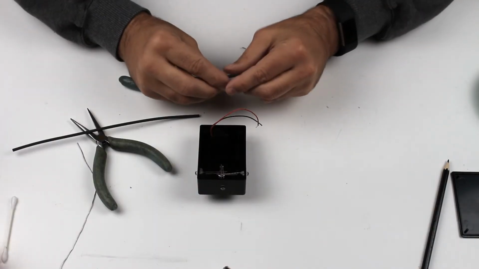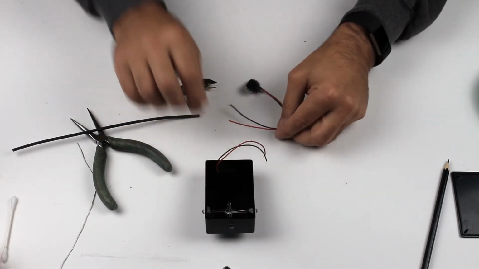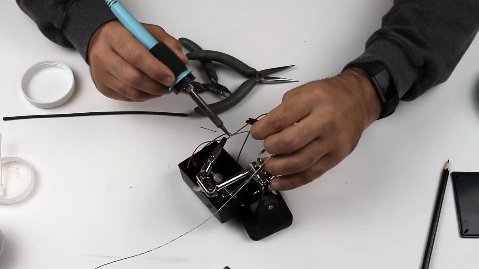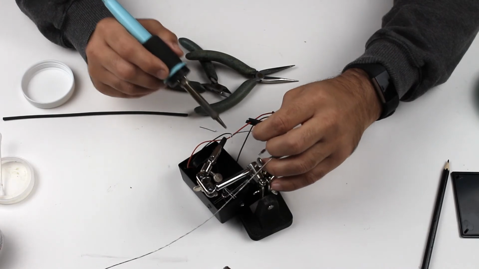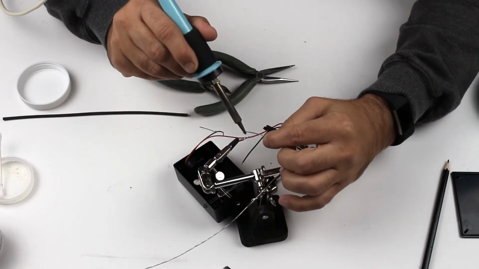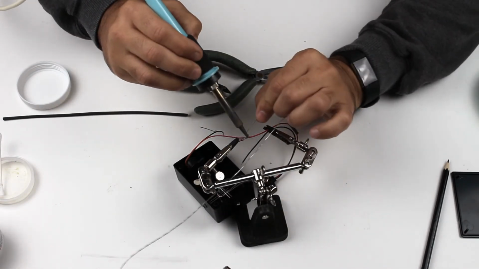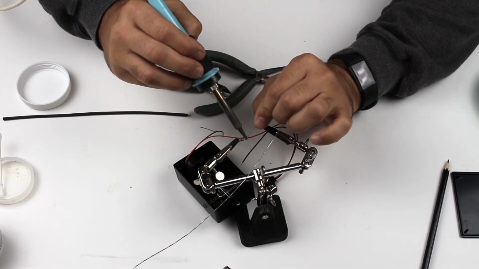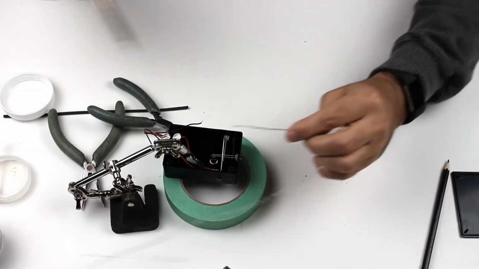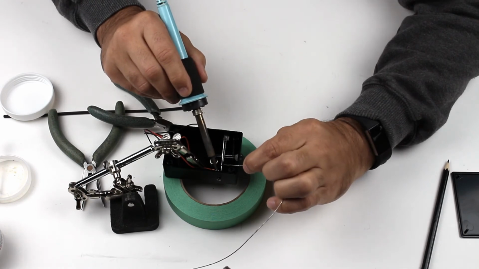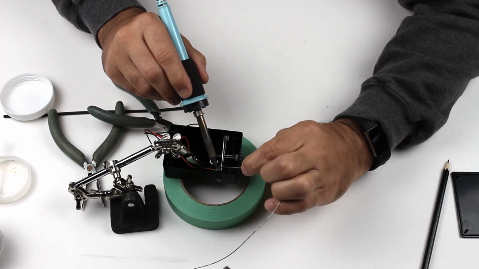I put a little heat shrink on the positive lead of the 9-volt battery connector and then solder the lead to the 47 ohm resistor and the positive lead of the buzzer. Next is to solder the other side of the resistor to the first LED's anode and heat shrink the whole works together.